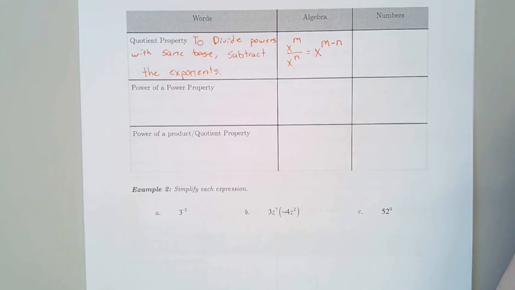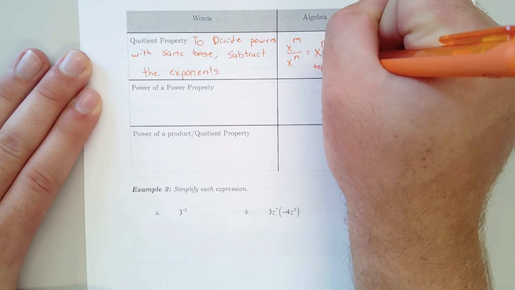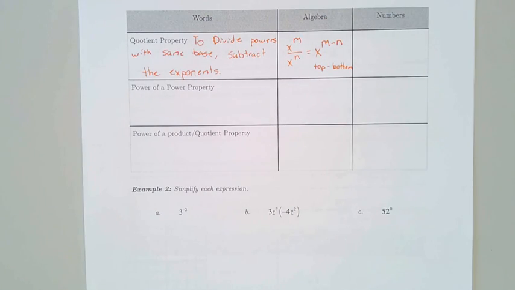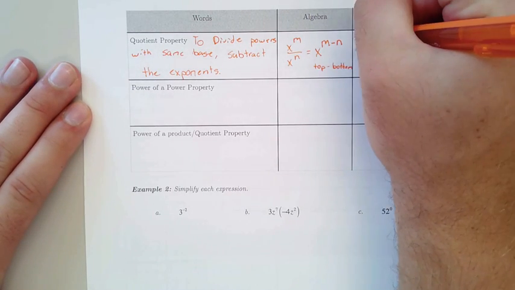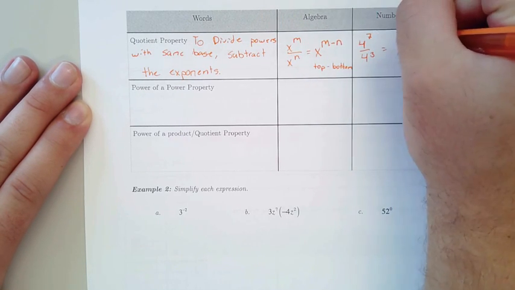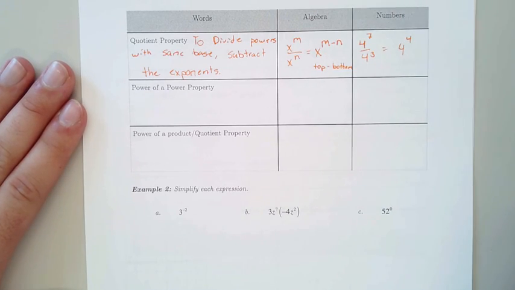And the order of that is important. This is always the top number minus the bottom number. Okay, you got to make sure your order is correct there when we're doing our subtraction. With addition, it can switch, so we're not too worried about that. Let's give you an example here. 4 to the 7th power divided by 4 to the 3rd equals 4 to the 4th, because 7 minus 3 is 4.